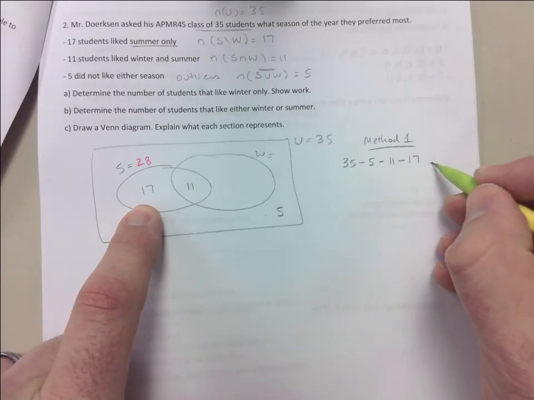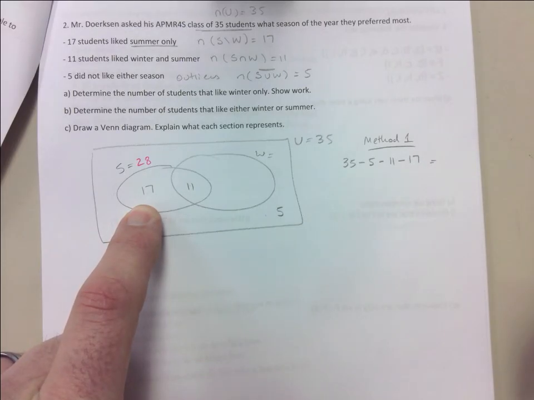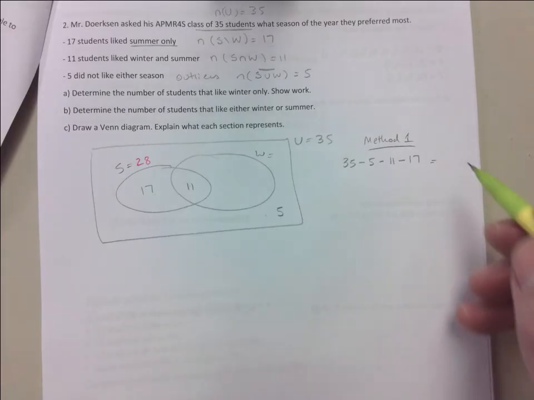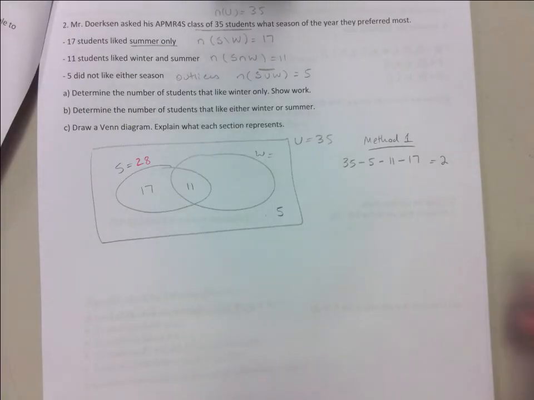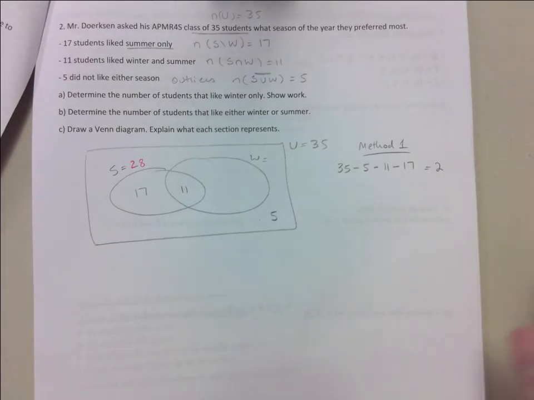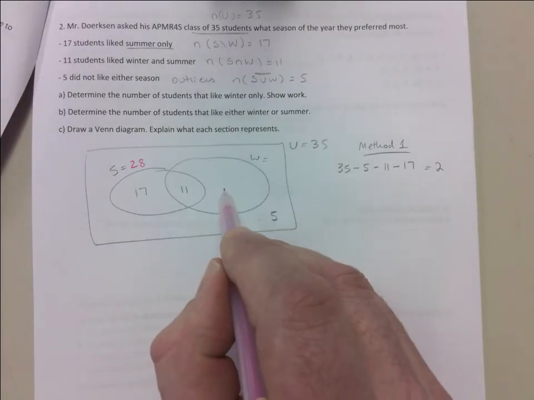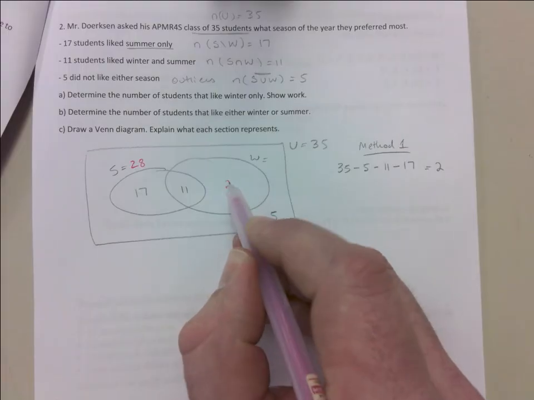Okay. And what do we get for this one? Let me check this here. So 35 minus 11 minus 17. So 2. 2 are left over. So that means that 2 go in this section right here.